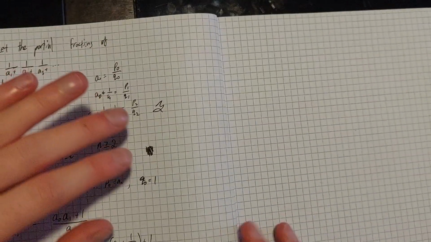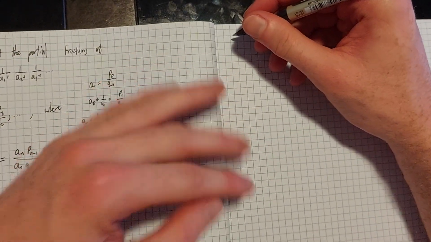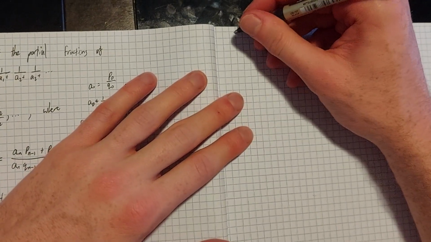So now let our inductive step be, well, suppose, sorry for bumping the camera, that happens a lot, I need to get a new setup.